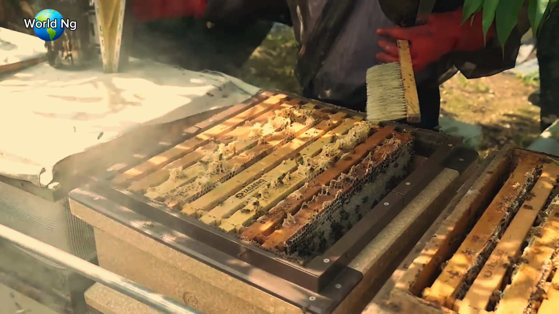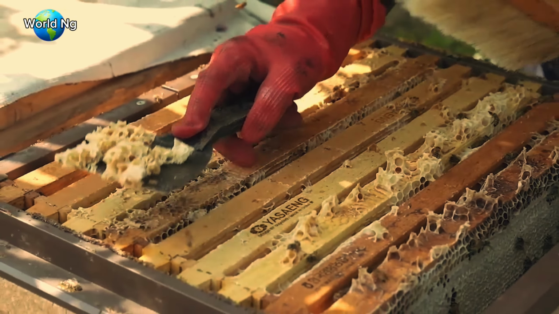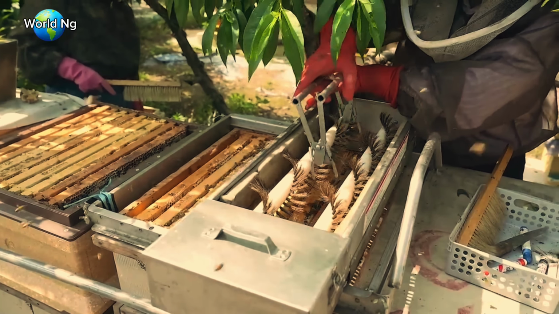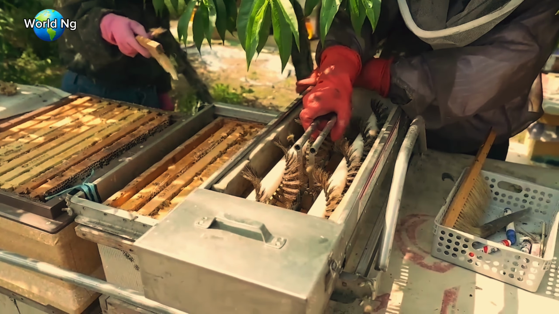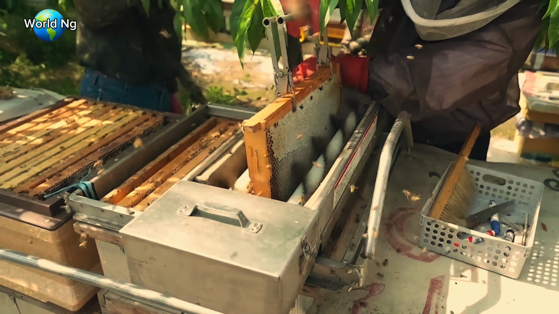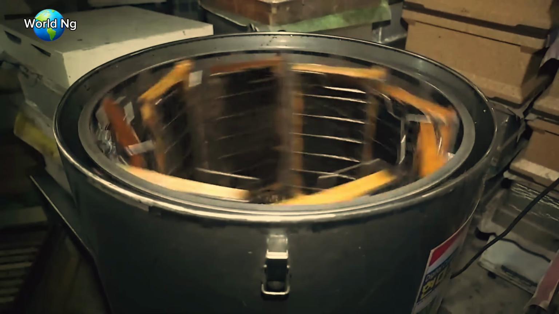Harvesting by humans. Beekeepers manage hives in a way that allows them to collect honey without harming the colony. They typically ensure that bees have enough honey for themselves before any is taken. When beekeepers harvest honey, they remove the wax caps and extract the honey, often using centrifugal force in a machine called a honey extractor.